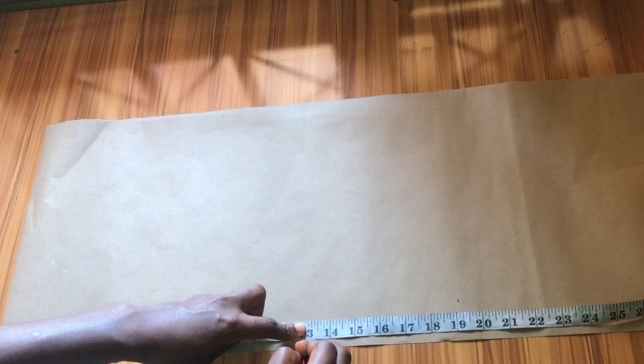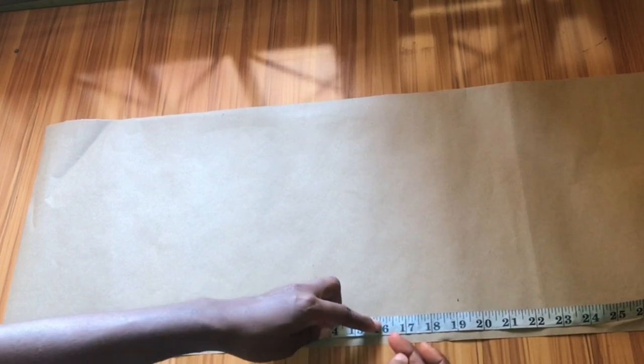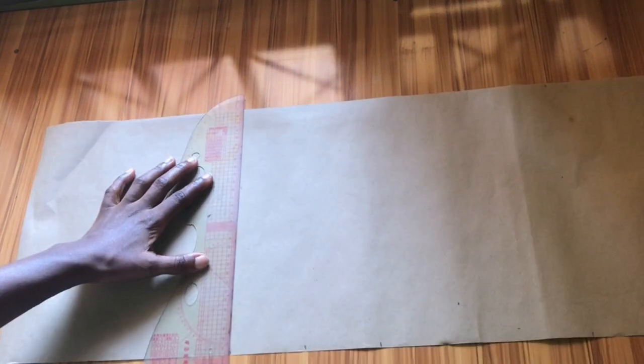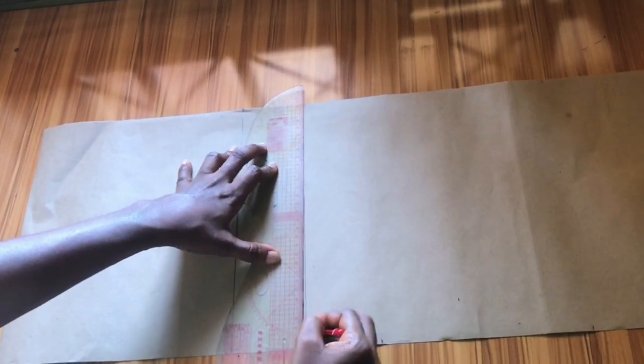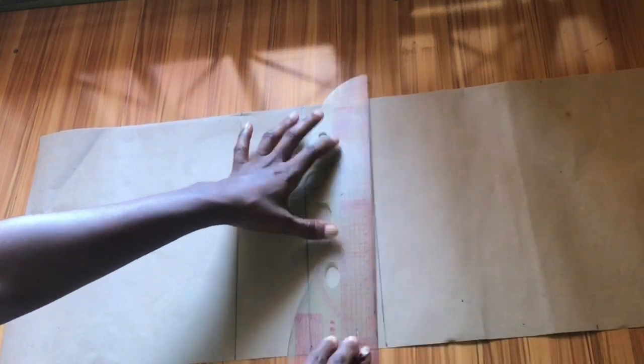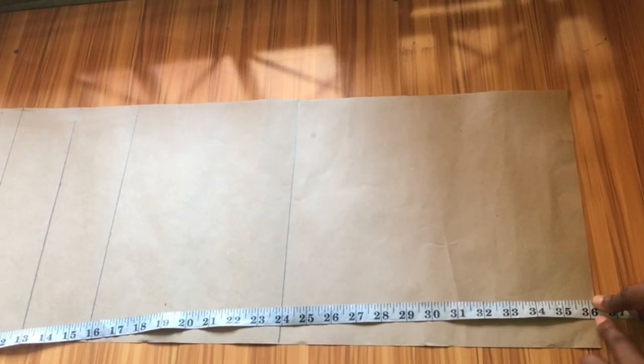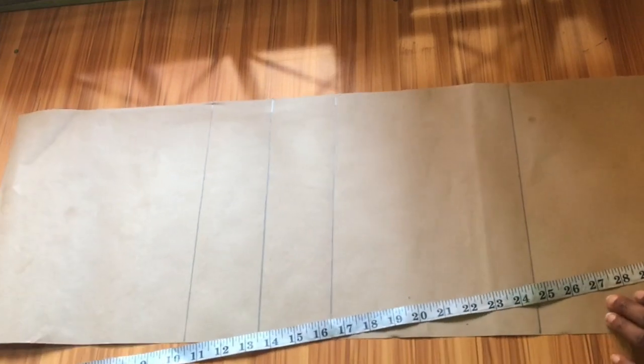The first point is distance from my shoulder to my bust point, which is 10 inches. The next point is distance from my shoulder to my under bust point, which is 13 inches. The next point is distance from my shoulder to my waist point, which is 16 inches. The next point is distance from my shoulder to my hip line, which is 24 inches. And my dress length is going to be 36 inches.